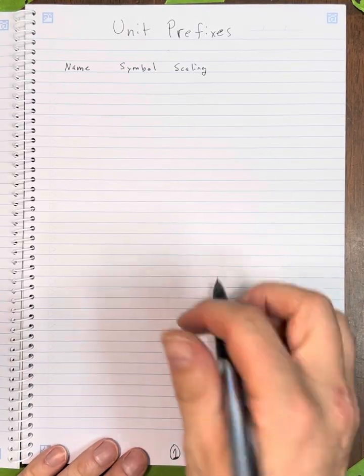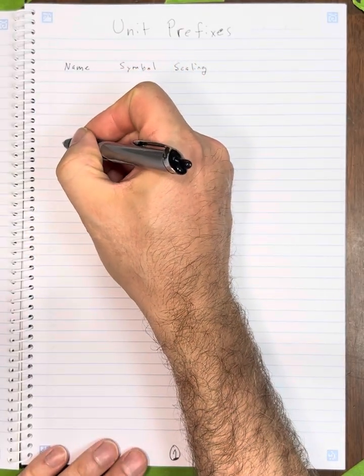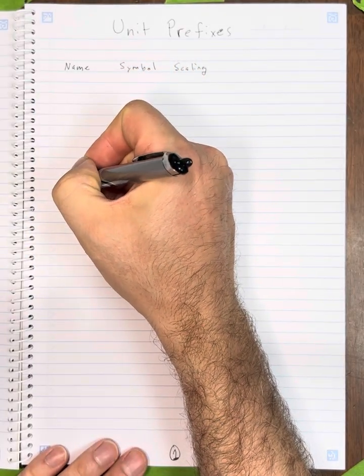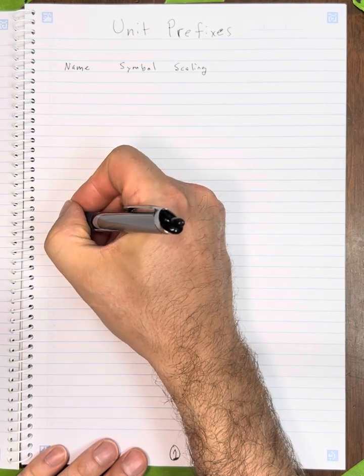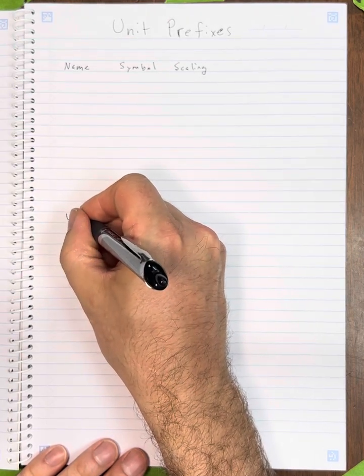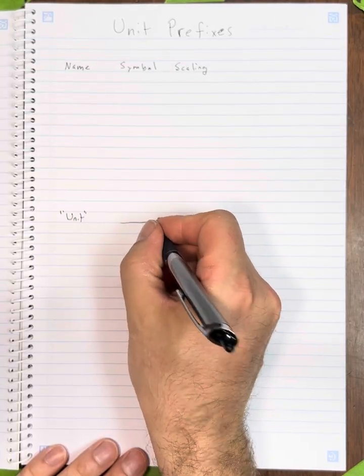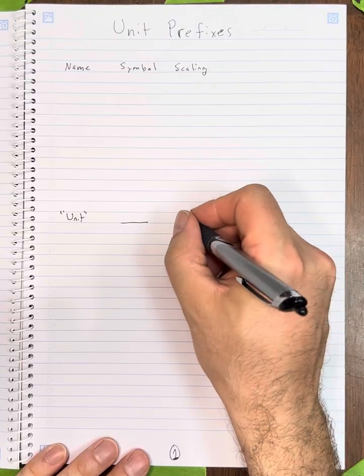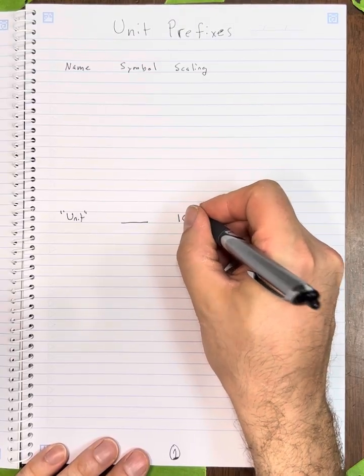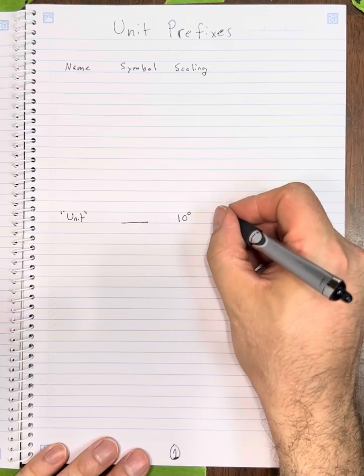So let's start by counting down 1, 2, 3, 4, 5, 6, 7, 8, 9, 10, 11, 12, 13, 14. And we're going to have this as our base unit. There's not going to be a symbol for that. And that's going to have a scaling of 10 to the 0, which is just the same as 1.